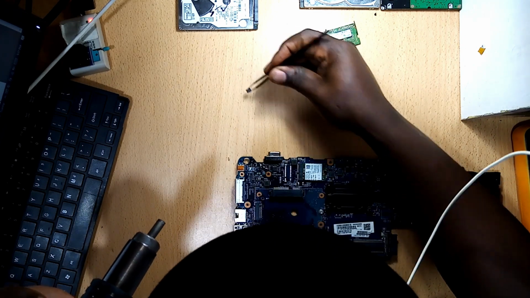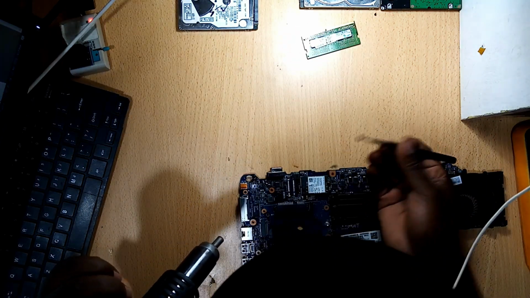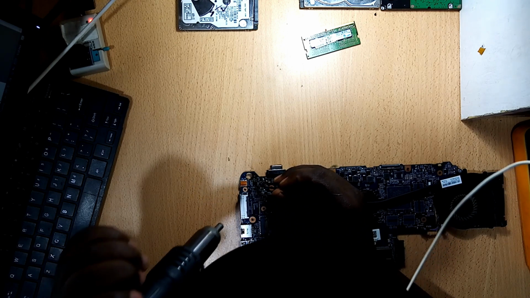So let's put the new MOSFET. Let's put this new MOSFET here.